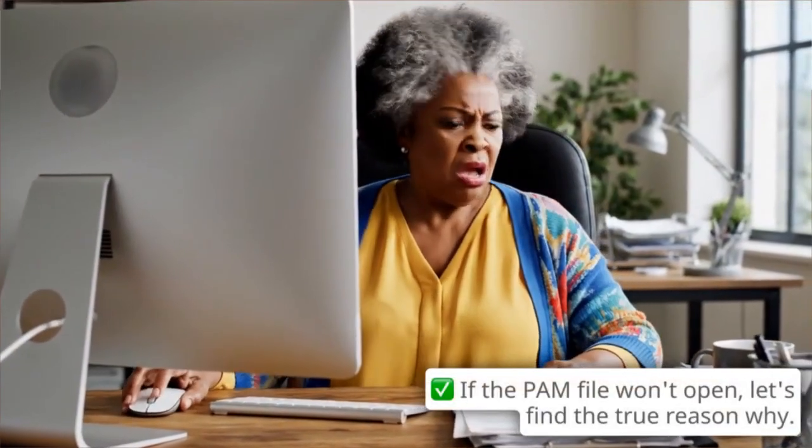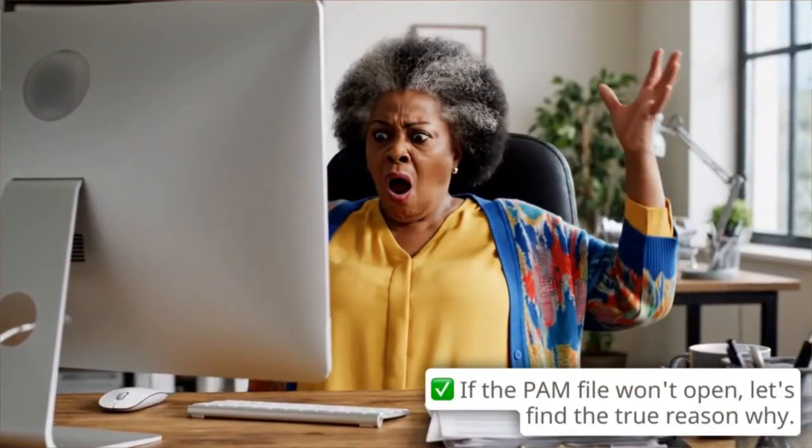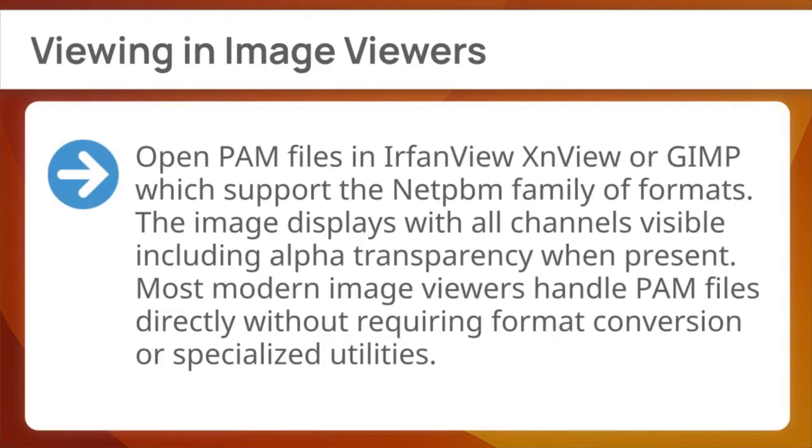Before we proceed, let's run through this short checklist to confirm key parameters. First, viewing in image viewers. Open PAM files in IrfanView, XnView, or GIMP, which support the Netpbm family of formats. The image displays with all channels visible, including alpha transparency when present. Most modern image viewers handle PAM files directly without requiring format conversion or specialized utilities.